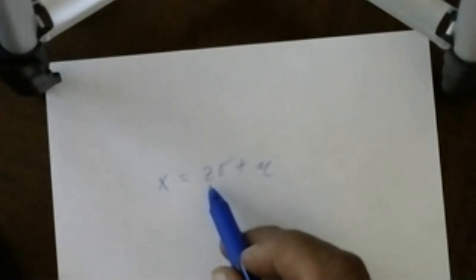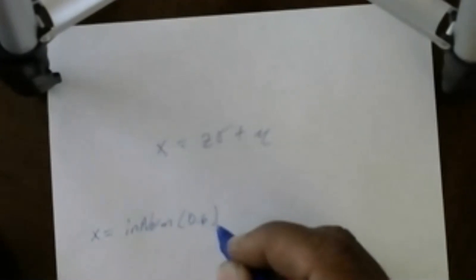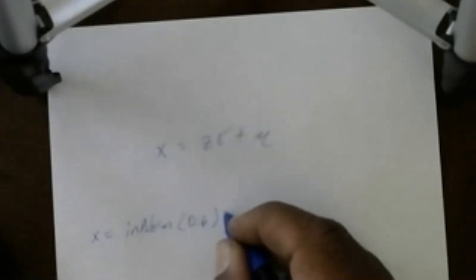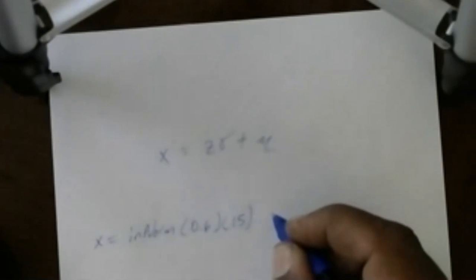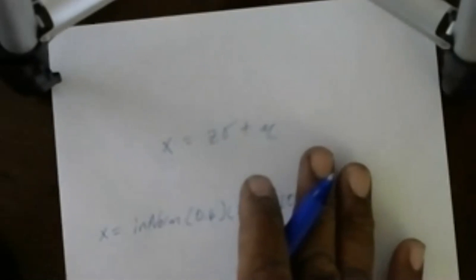So remember, for our z-score, we're going to use the calculator function, which is the inverse normal, or the inverse norm, and that area is 0.6, times our standard deviation, which was 15, plus the mean, which was 100. All right, so this calculation should give us our IQ score.